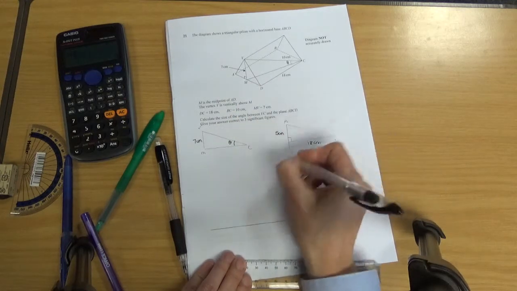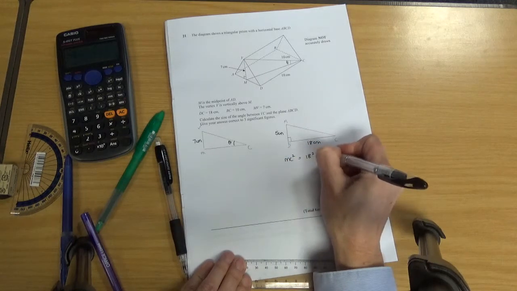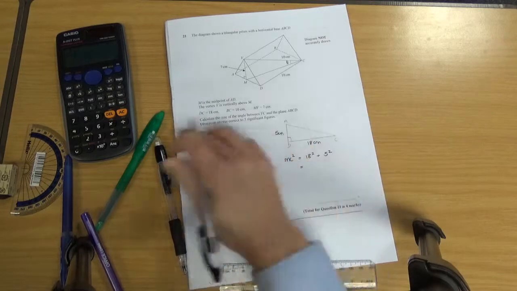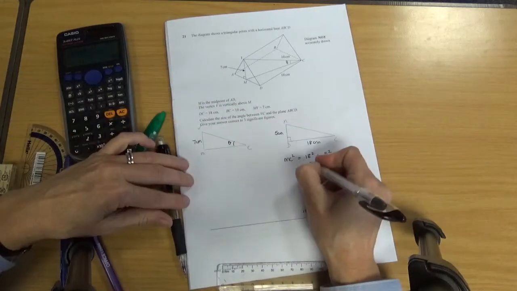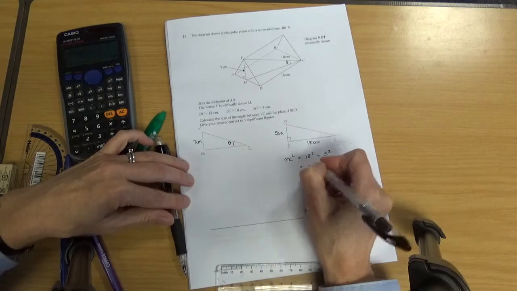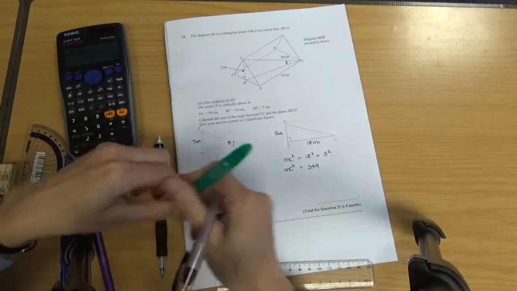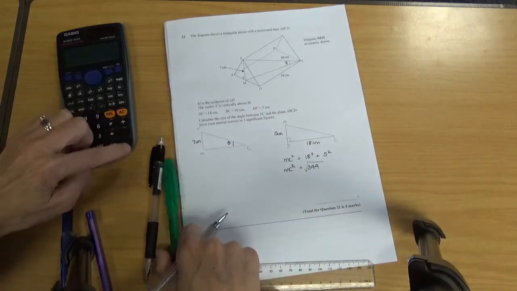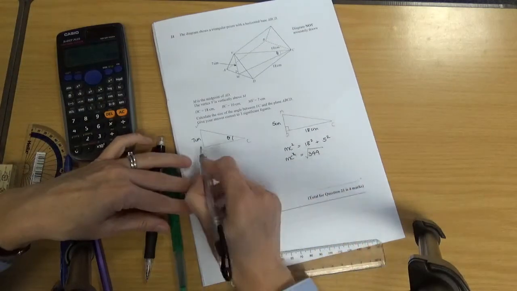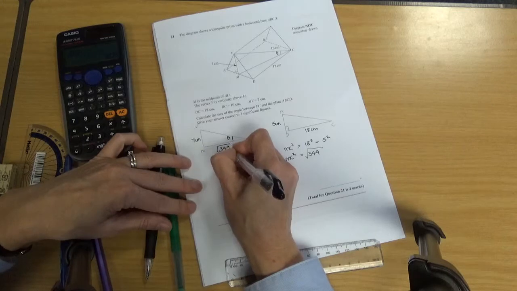So I can work out M to C by using Pythagoras. That's what MC squared is, so opposite of squaring is square root. Doesn't make any difference. So I now know that MC is the square root of 349.